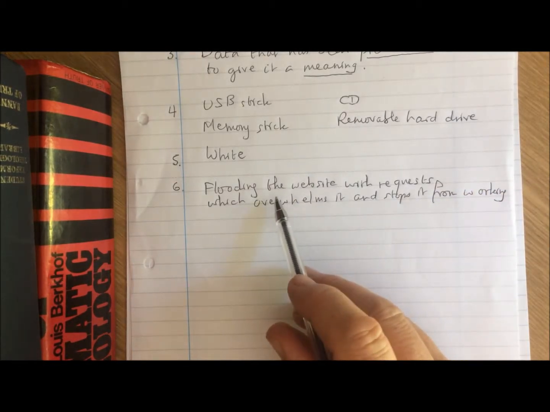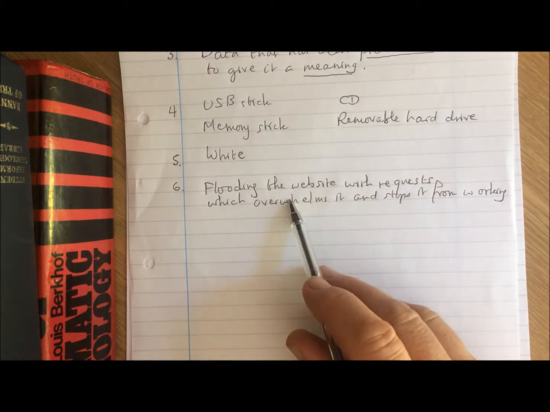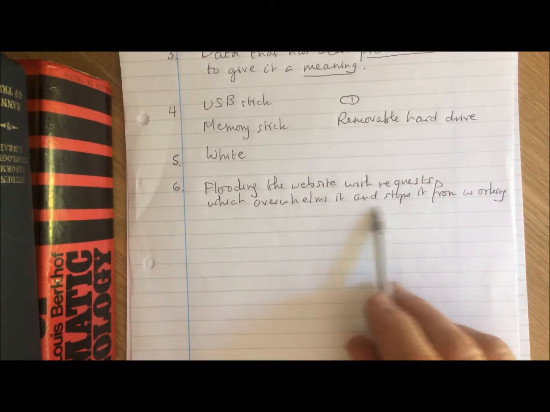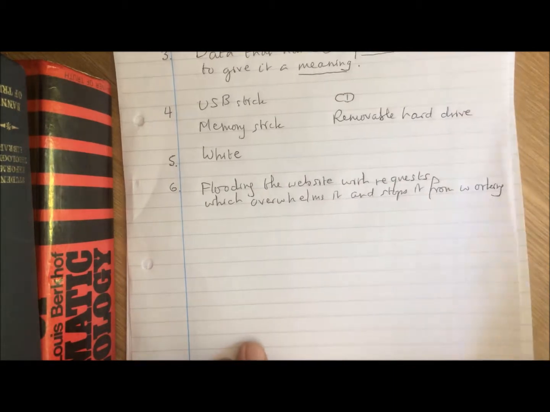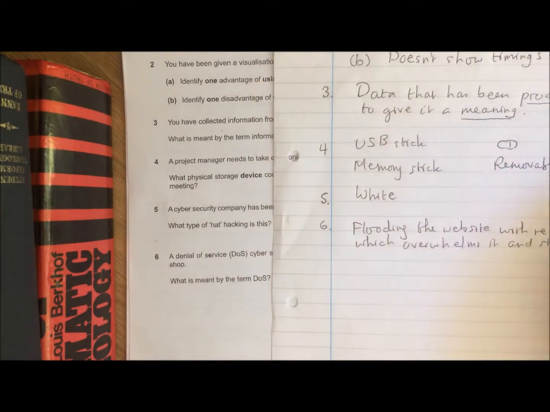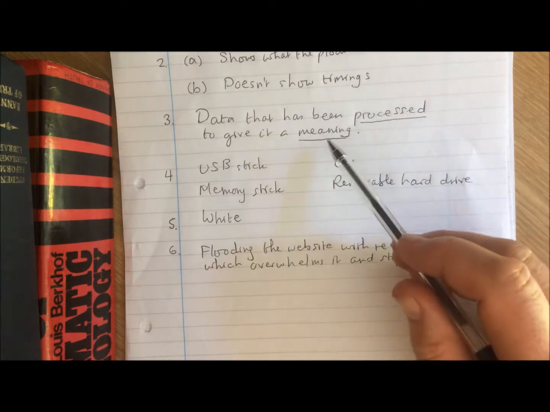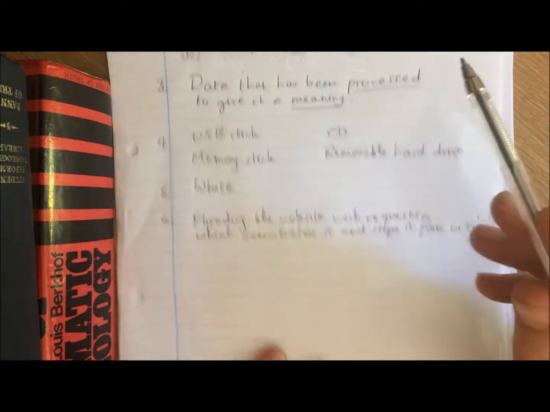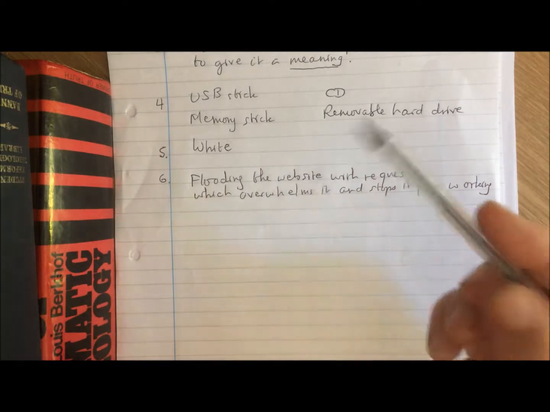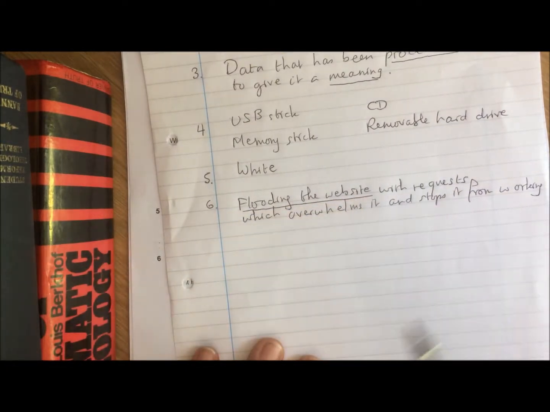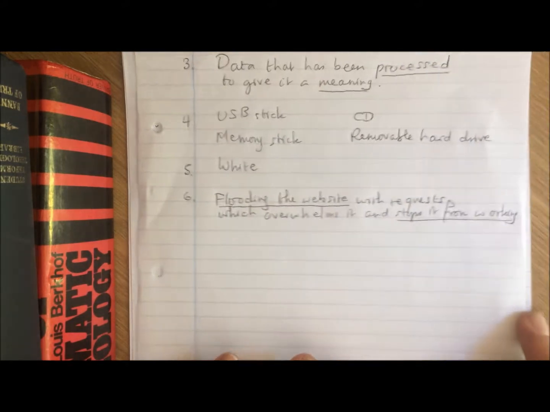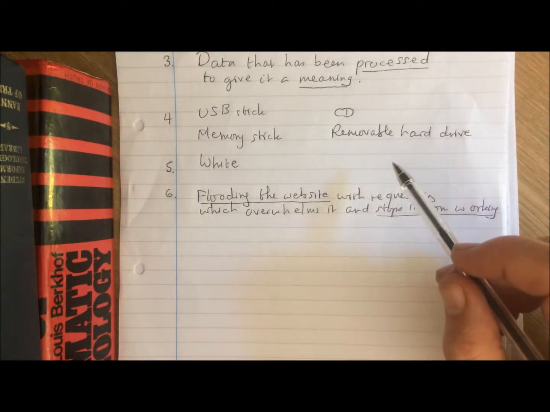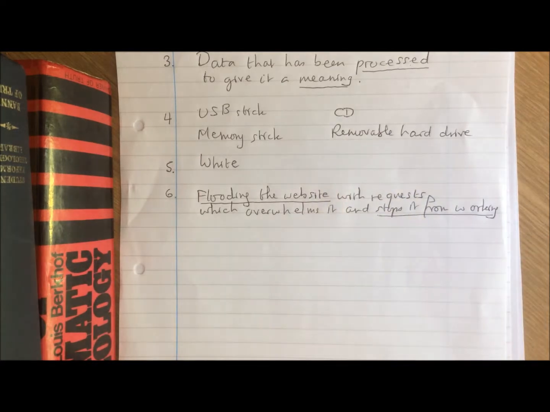So you'll get 1 mark for talking about flooding the website with requests, and another mark for saying that this overwhelms it and stops it from working. Just in passing, while I've got you there, notice that wherever there were 2 marks, we made sure that there were 2 things that we said. So in the data and information question, we talked about data that has been processed to give it meaning. So 1 mark, 2 marks. And in question number 6, flooding the website got us 1 mark, and stopping it from working got us the 2nd mark. Always, whenever you see 2 mark questions, make sure that you write down 2 things.